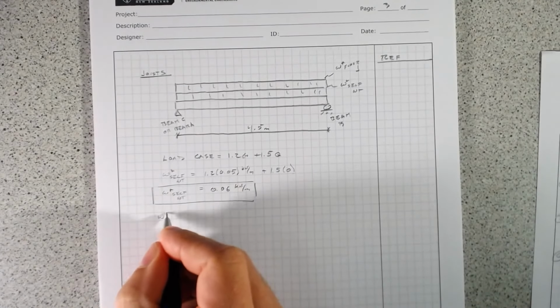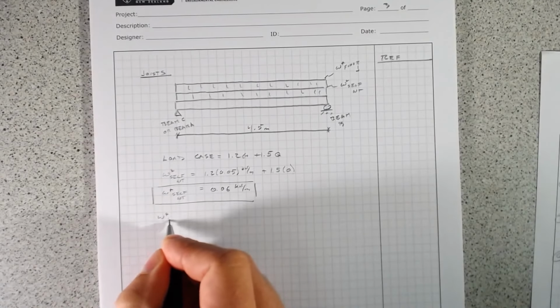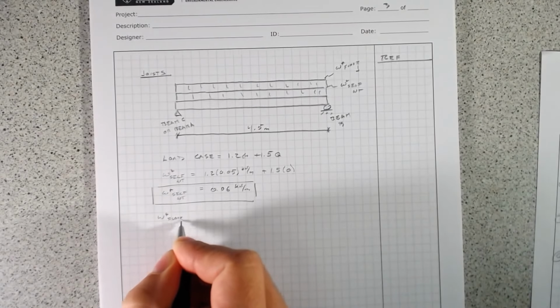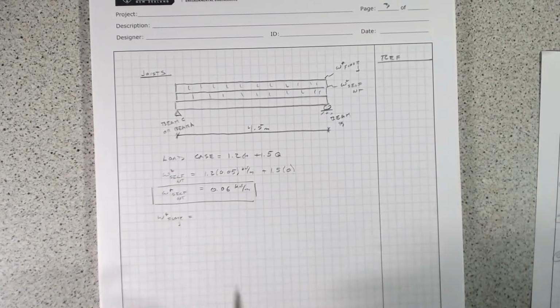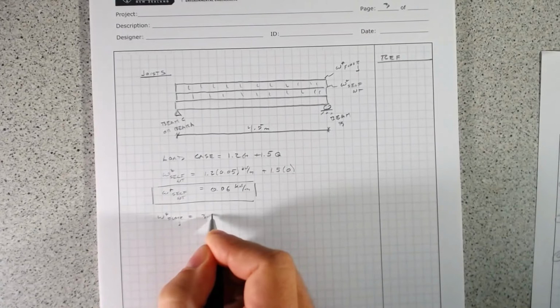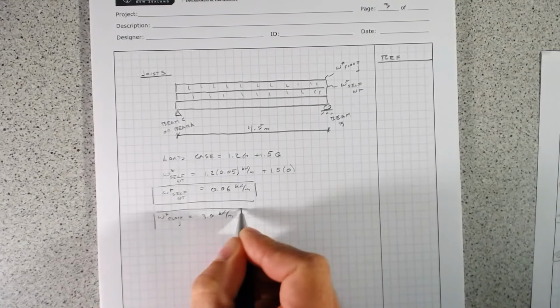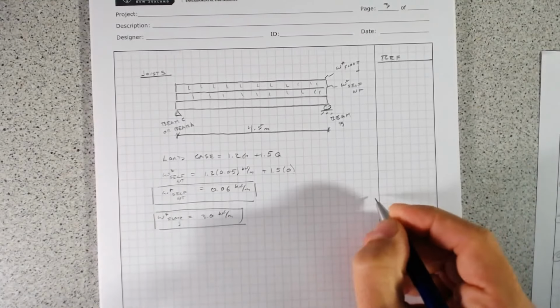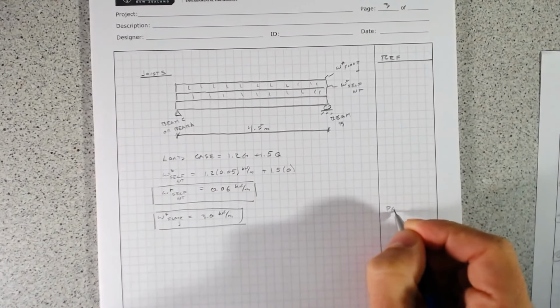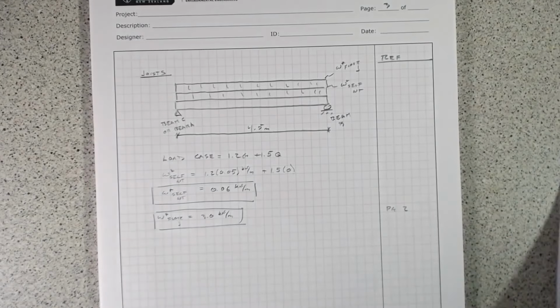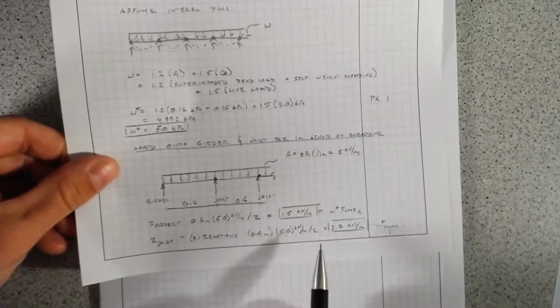And then we already know that W star floor J is equal to 3.0 kilonewtons per meter. And that's because we worked that out on page 2. And as I said, that was just the calculation that we just finished up here.